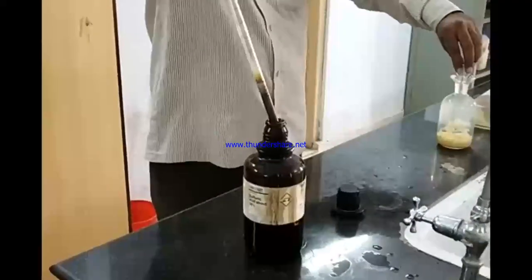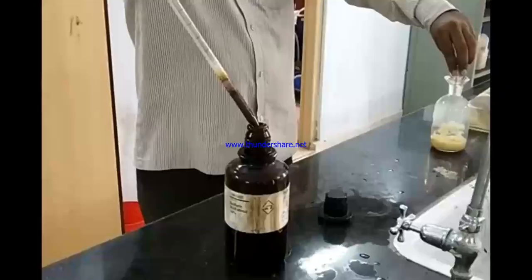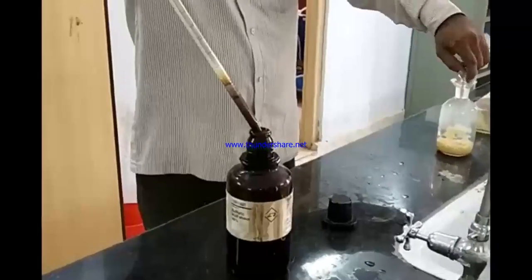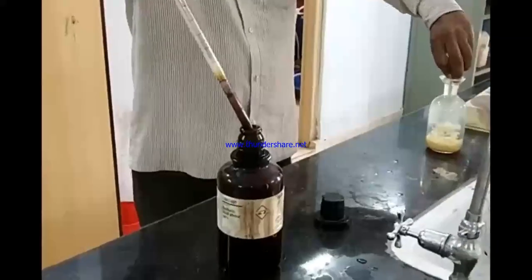You have to be very careful while adding concentrated H2SO4, because if it falls on your clothes or on your hand, it would be very dangerous. Okay, now you see, 1 milliliter of concentrated H2SO4 will be added into this BOD sample, and everything will get dissolved.